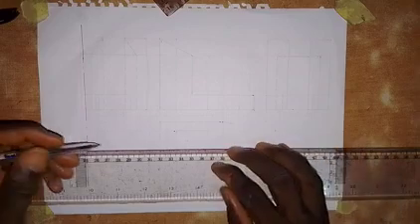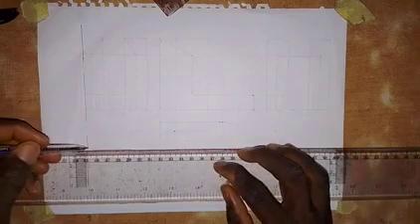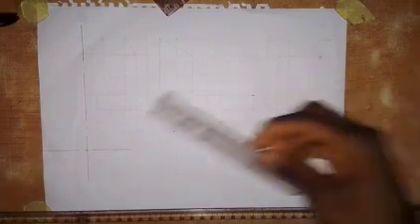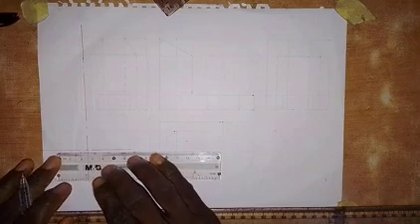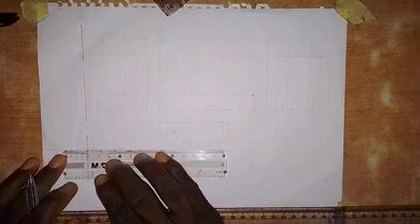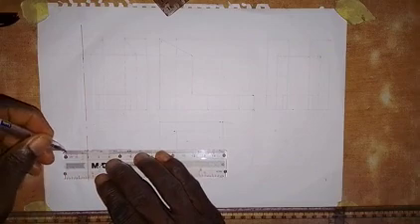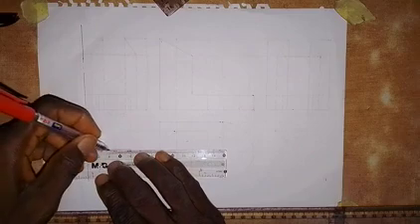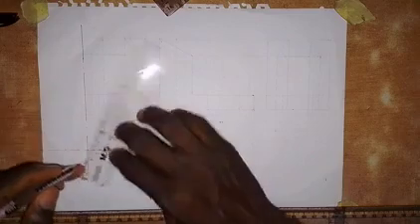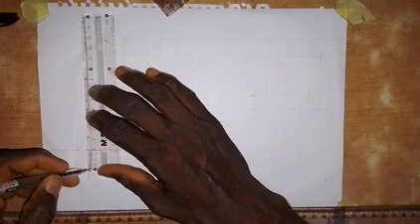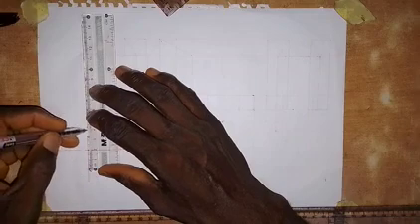That's the vertical center line, and then we draw a horizontal center line like this. Then we are going to take a measurement. From the point where the two lines meet, we take 20 to the left side and 20 to the right side. Then we set the ruler 20 millimeters down, and we take 20 millimeters up. Then we are going to form a square.